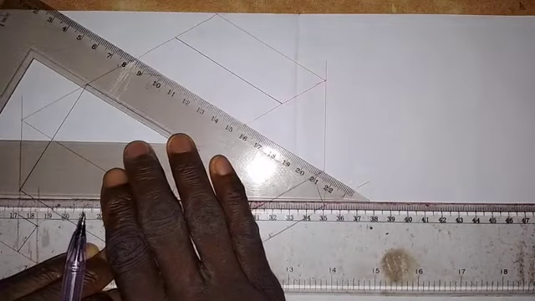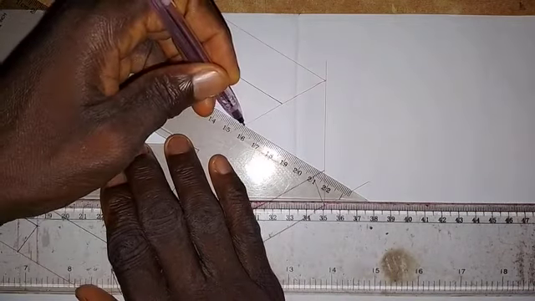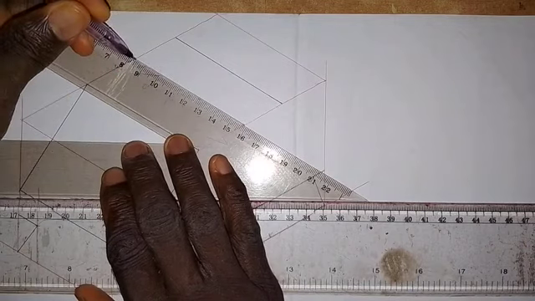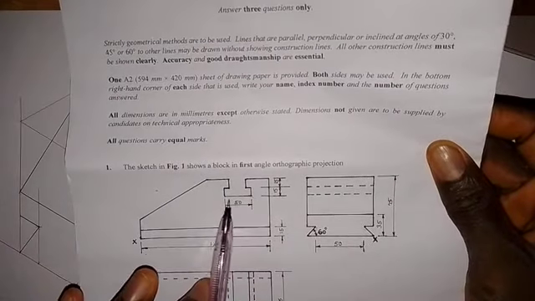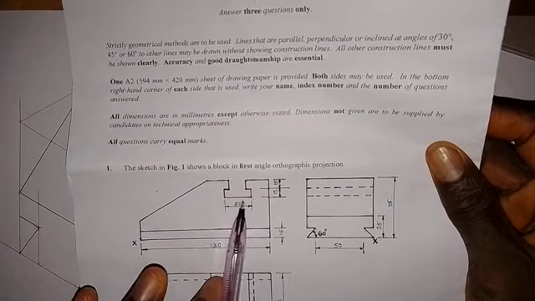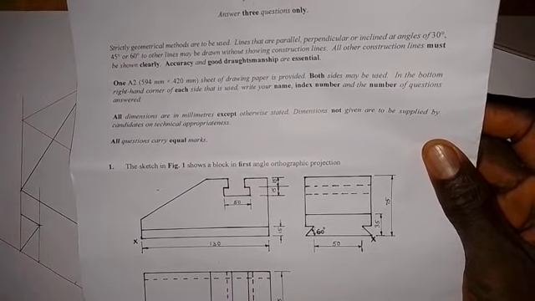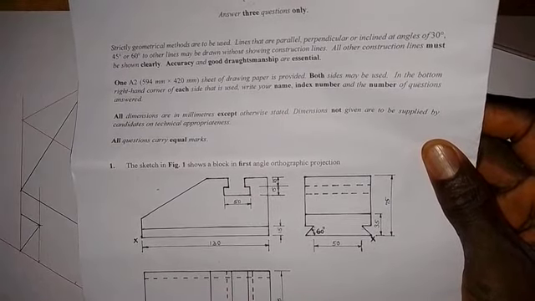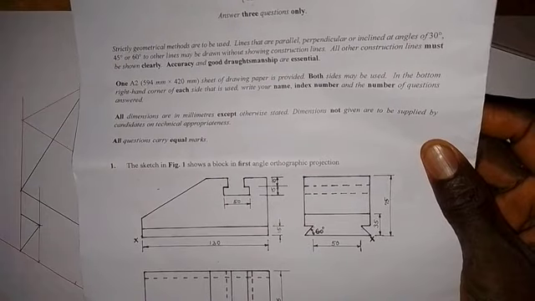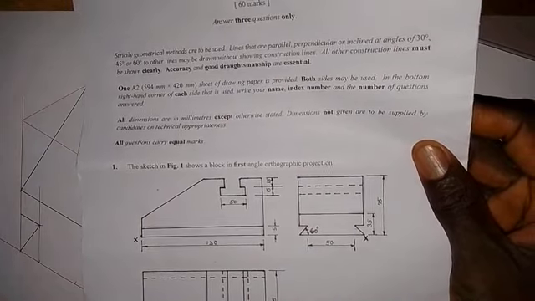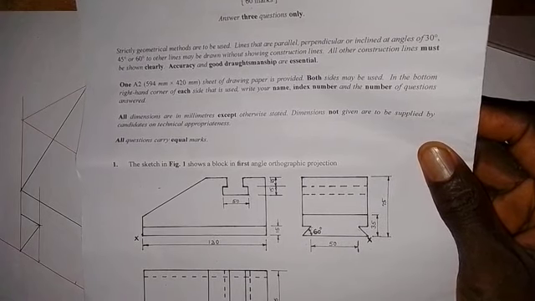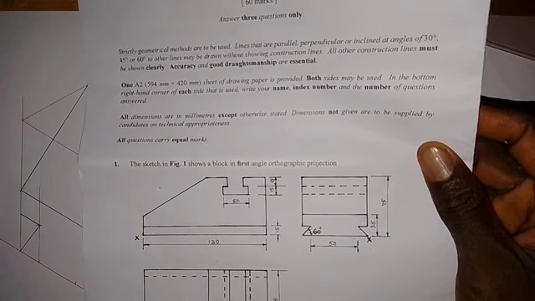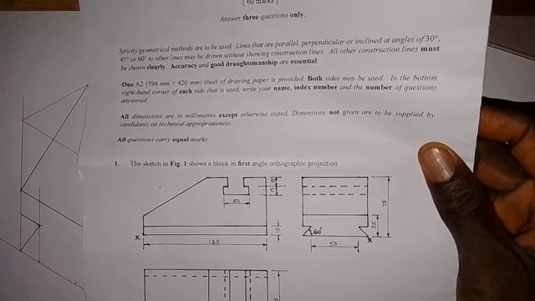Alright, then I will transfer this as a thick line here. Before we continue, from here to here is 50 millimeters. So we need to get a distance. Okay, so the total distance from here to here, as I said, is 86 millimeters.